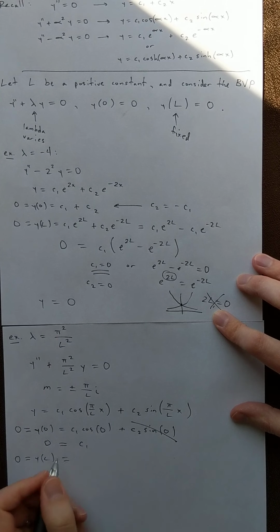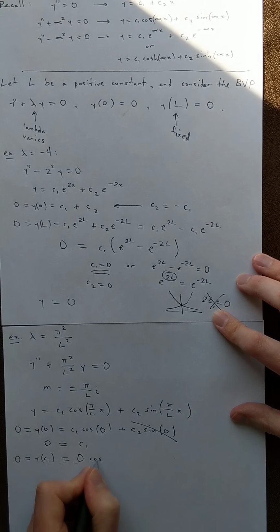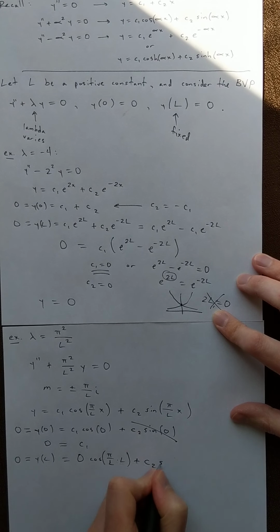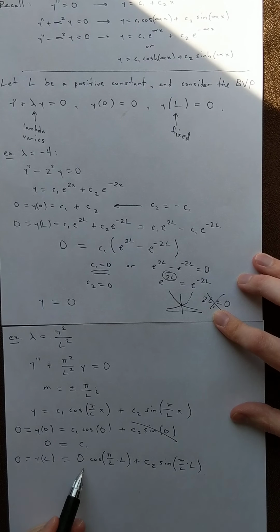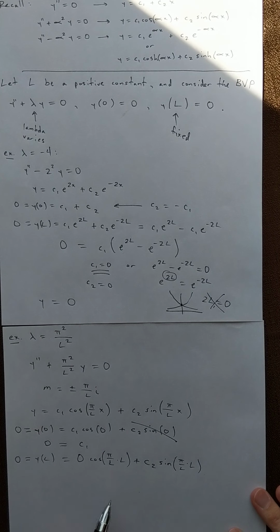So let's see, C1 is 0 times cosine of pi over L times L plus C2 sine of pi over L times L. I just went ahead and plugged in 0 for my C1. Let's see, so that's 0 times something. And this is sine of pi.